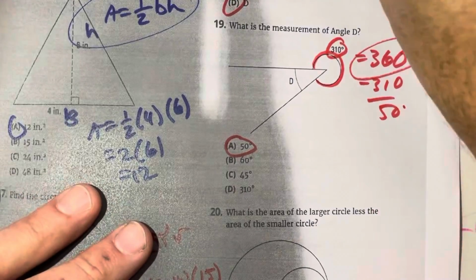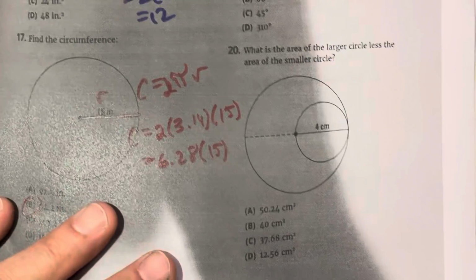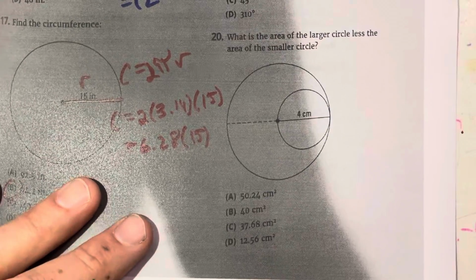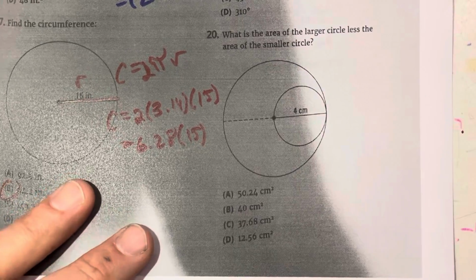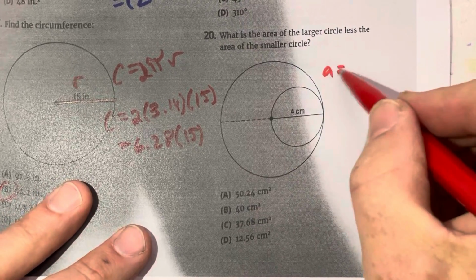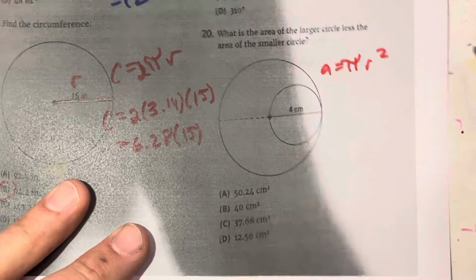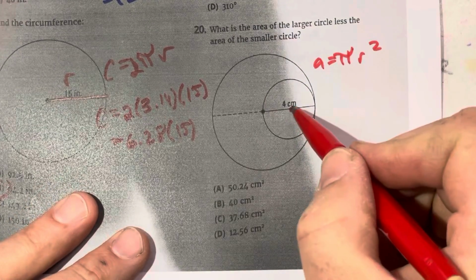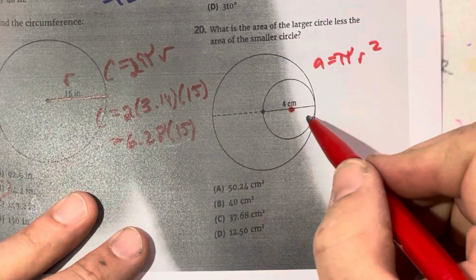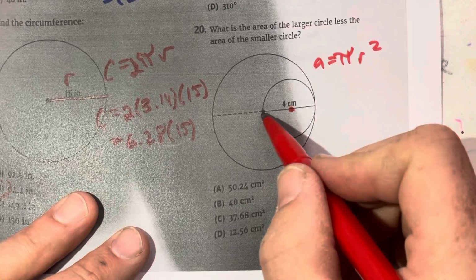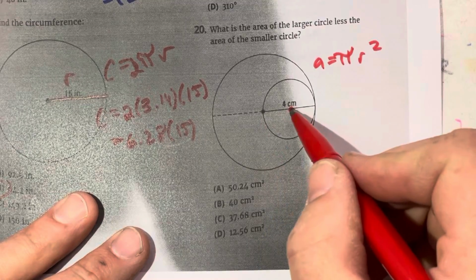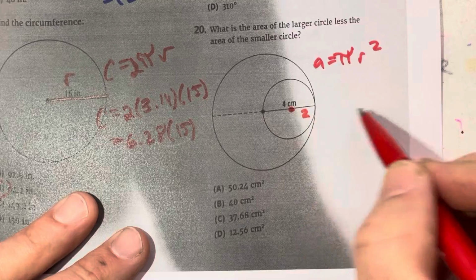And number 20, what's the area of the larger circle less the area of the smaller circle? Well, area equals pi r squared. What the trick is here is this. The large circle, the radius here is 4. The small circle will be half of this, 2.